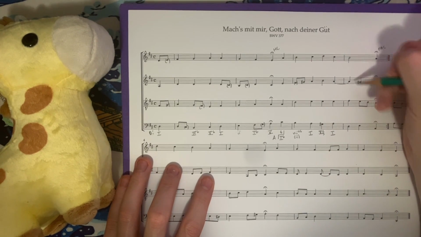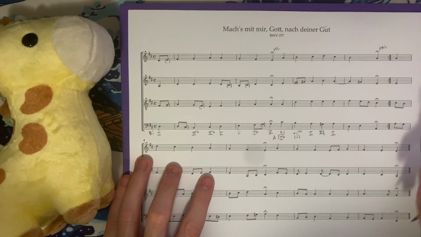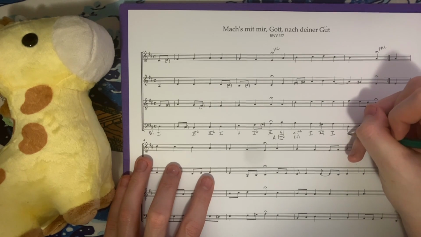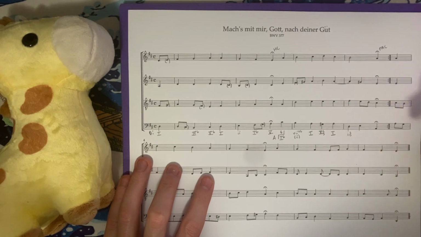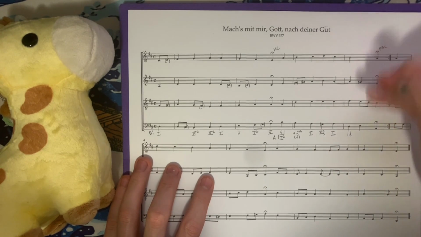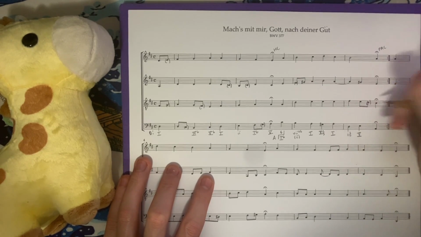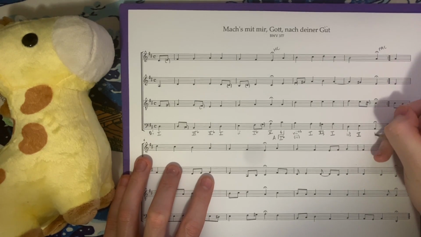D, F sharp, A, and B. That is a B minor 7 over D sharp, over D natural. Bach loves his 2/6/5 chords. And then we have E, E, G sharp, and B. Root position E major triad with a passing 7th in the tenor, and then we cadence on 1.